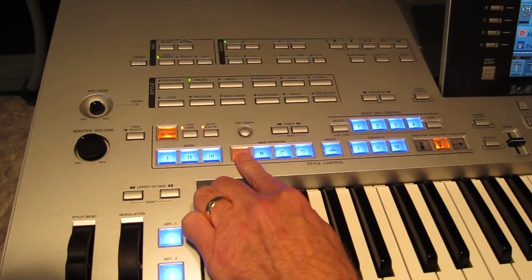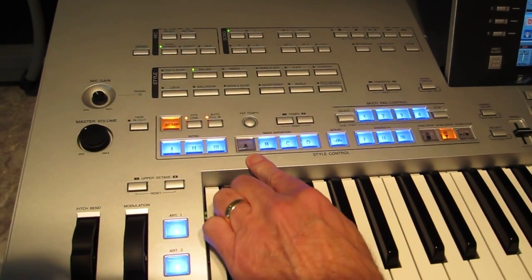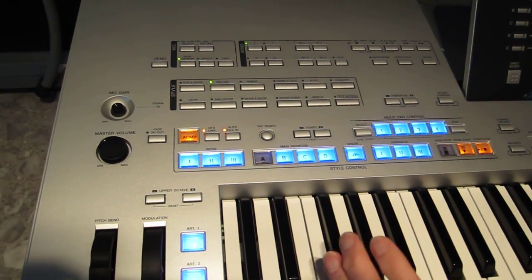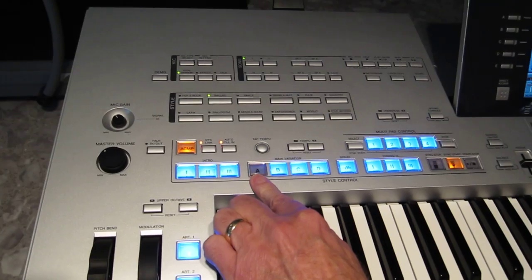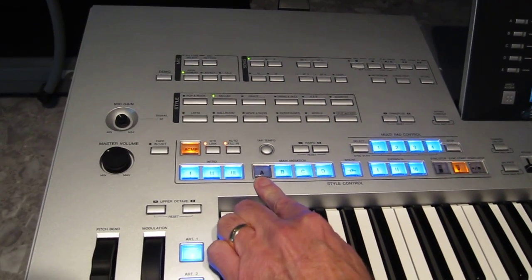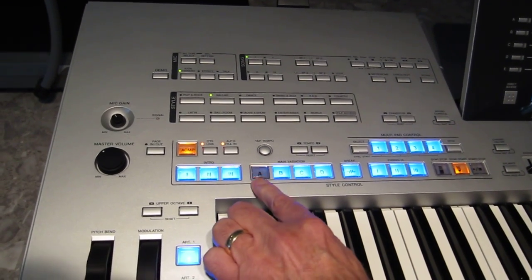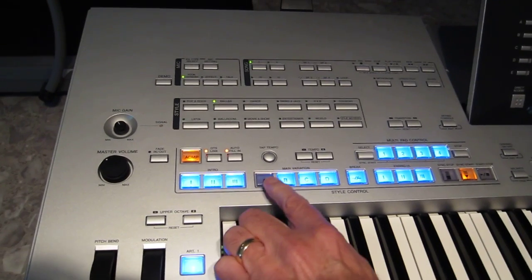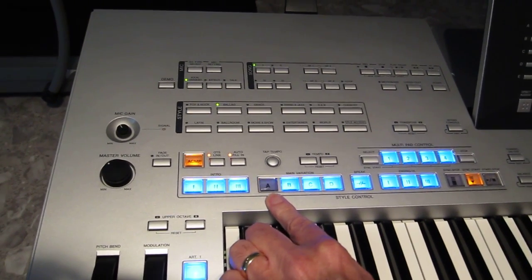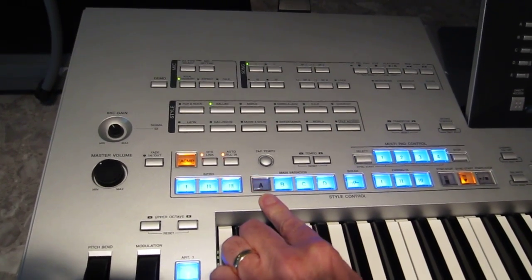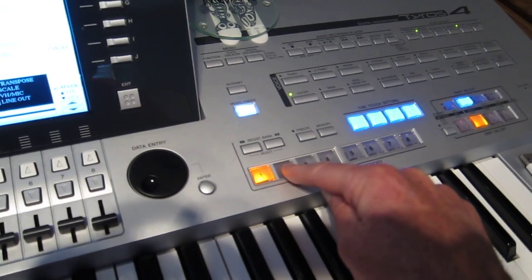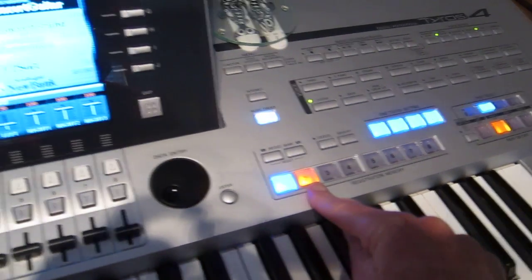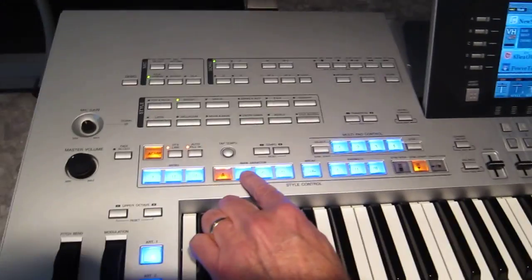For the first phrase, what I normally do when I want to go from an introduction to the start of the song is I want a fill played when that happens. So the way I do that is if you memorize a style when the light is flashing, then it's going to provide a fill when it starts. So now I'm going to take this A with a fill and store it in memory number 2. And then we're going to go back here and I'm going to do the same with the next 3.